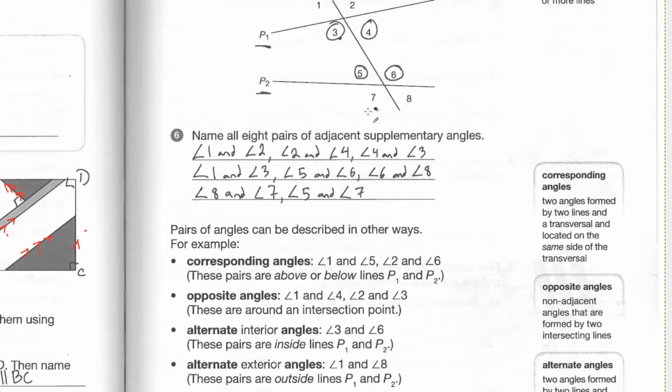We then also have alternate exterior angles, and it's just the same. My alternate exterior angles are going to be 1 and the one outside opposite, 8, and then 2 and 7. So these pairs go together. 1 and 8 go together, 2 and 7 go together.